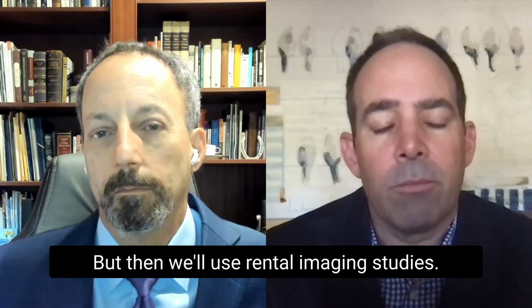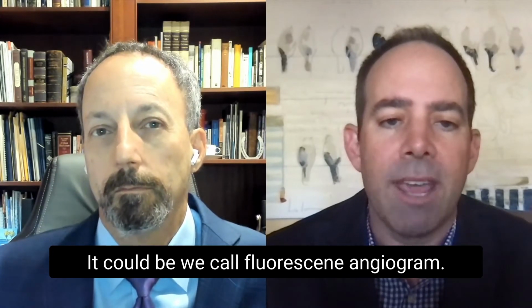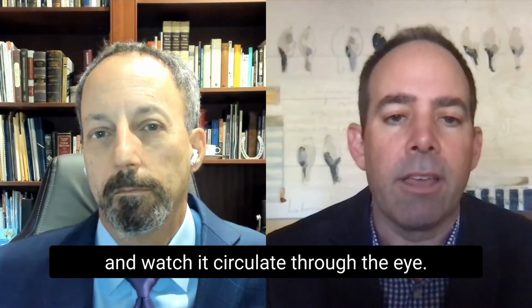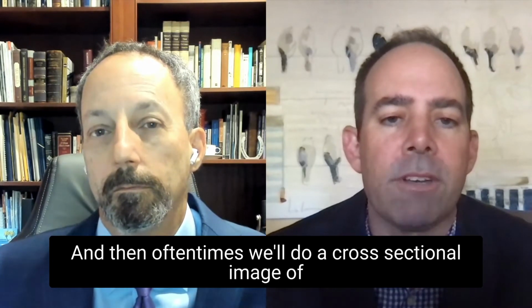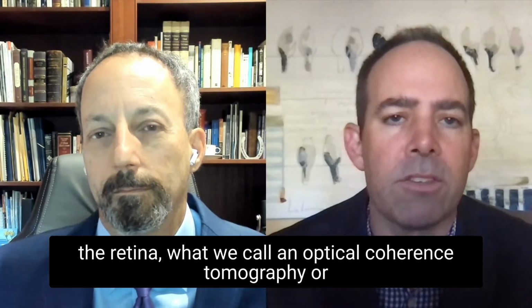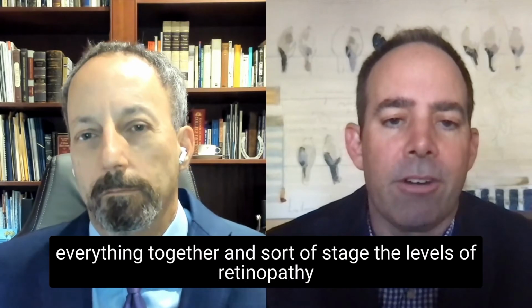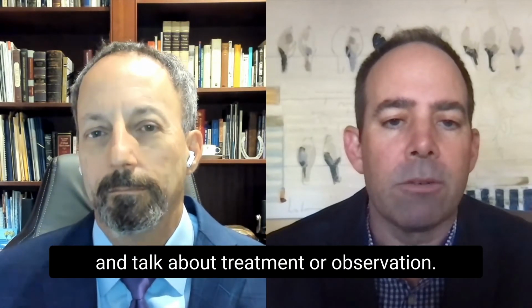But then we'll use retinal imaging studies. It could be a color image. It could be what we call a fluorescein angiogram, where we'll inject some dye through the veins and watch it circulate through the eye. That really gives us an idea of the perfusion of the retina. And then oftentimes we'll do a cross-sectional image of the retina, what we call an optical coherence tomography, or OCT, image. At that point, we put everything together and stage the levels of retinopathy and talk about treatment or observation.